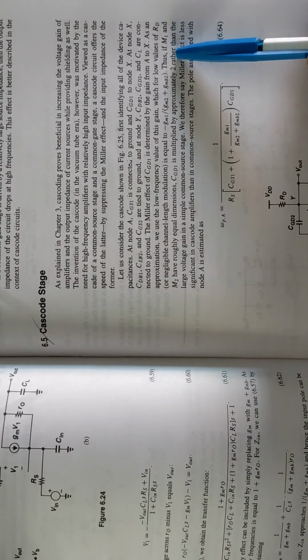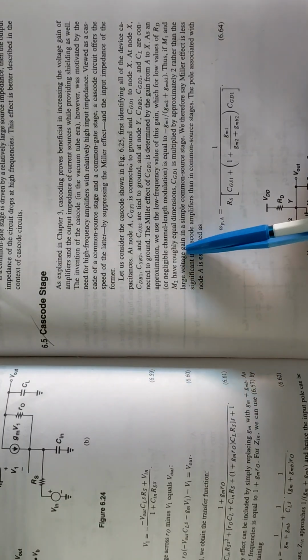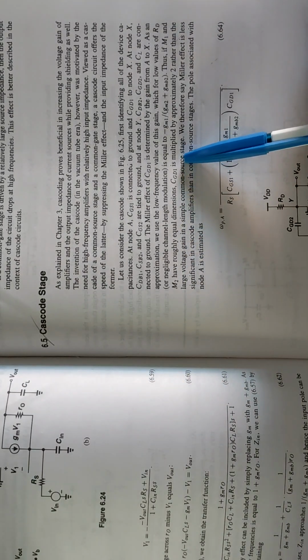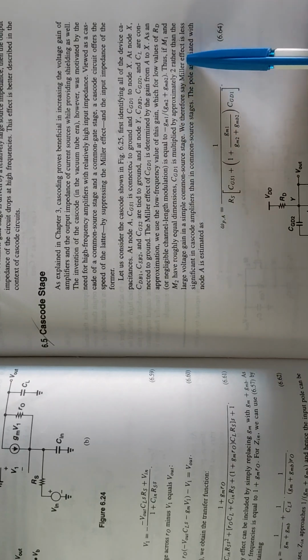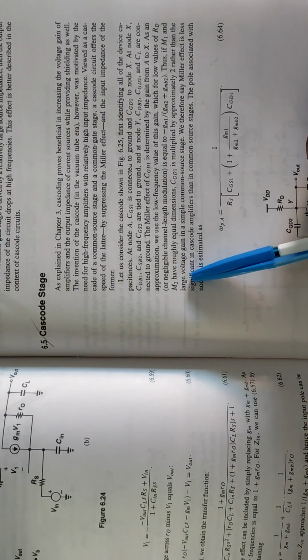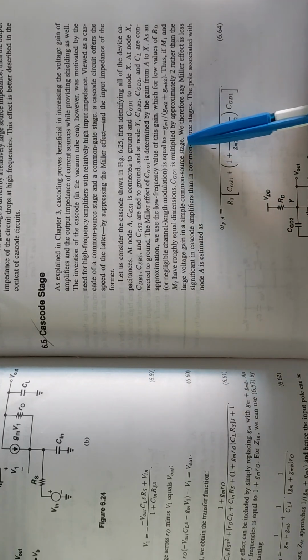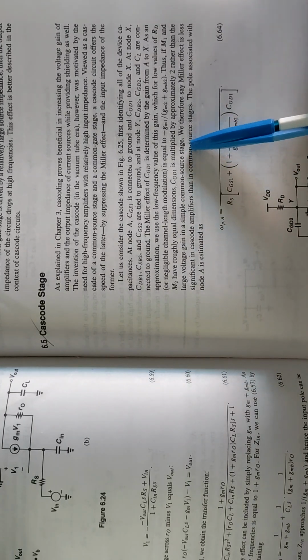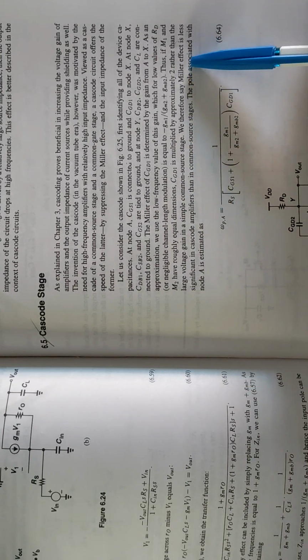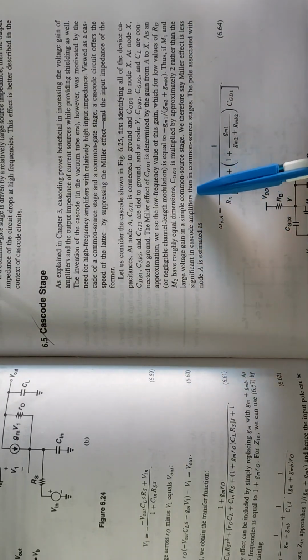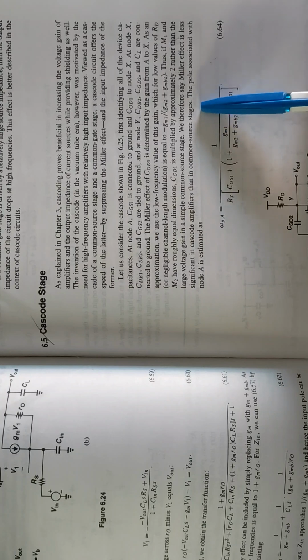Thus, if M1 and M2 have roughly equal dimensions, CGD1 is multiplied by approximately 2 rather than the high voltage gain in a simple common source stage. We therefore say the Miller effect is less significant in cascode amplifiers than in common source stages.